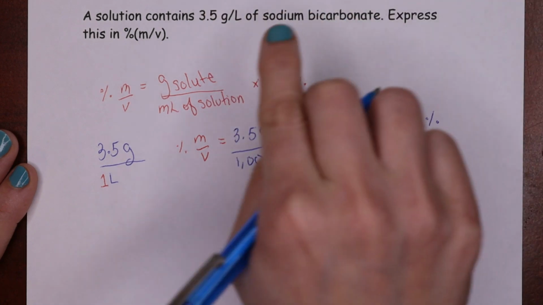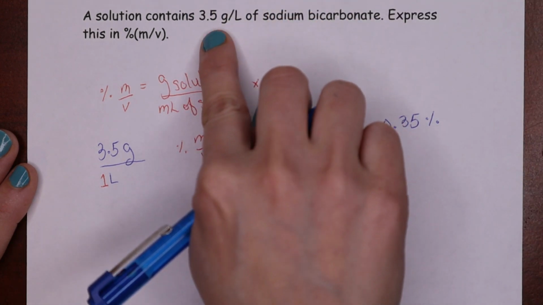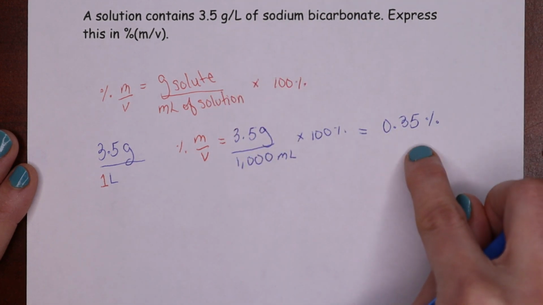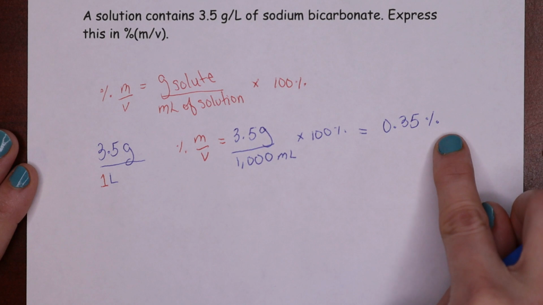Okay, now let's check the significant figures. We have 3.5, so that's 2 sig figs, and over here we also have 2 significant figures, so this is going to be my final answer.